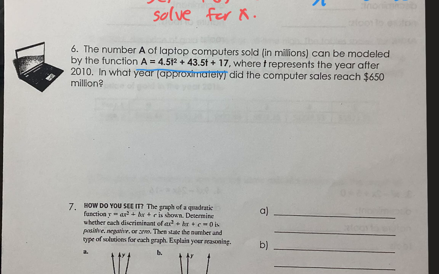Good question. So first thing we want to do, we know A, I believe they meant the sales of computers. So we know that A equals 4.5 t squared plus 43.5 t plus 17.